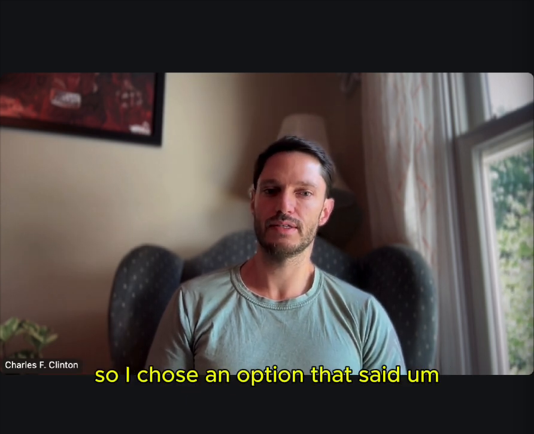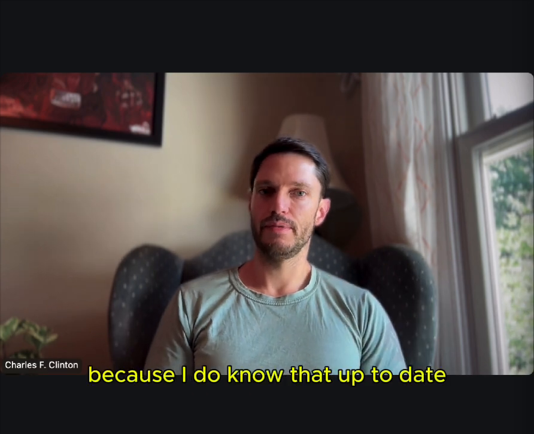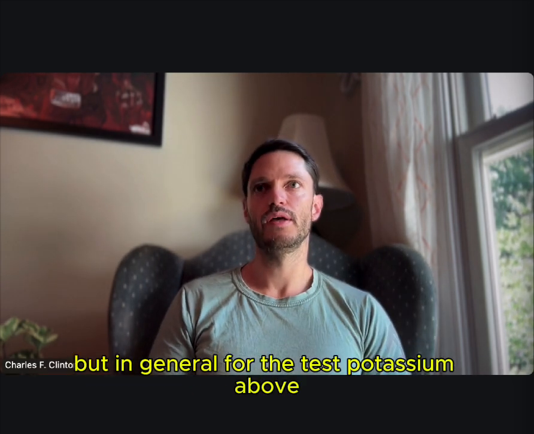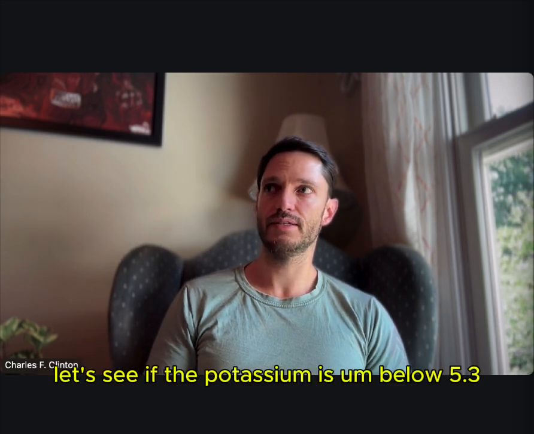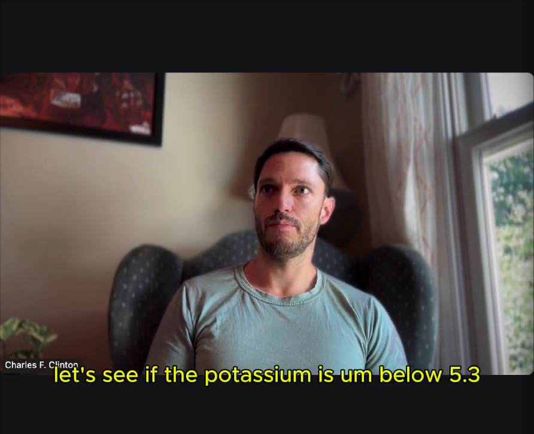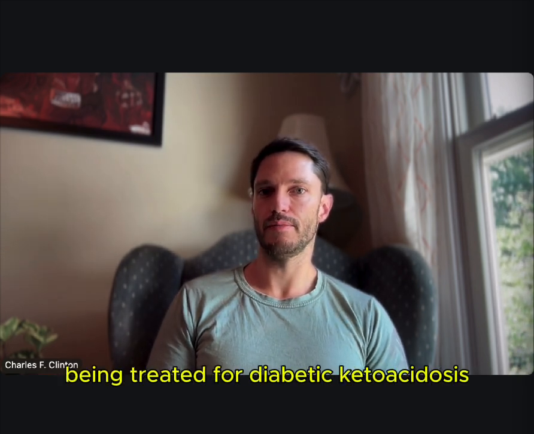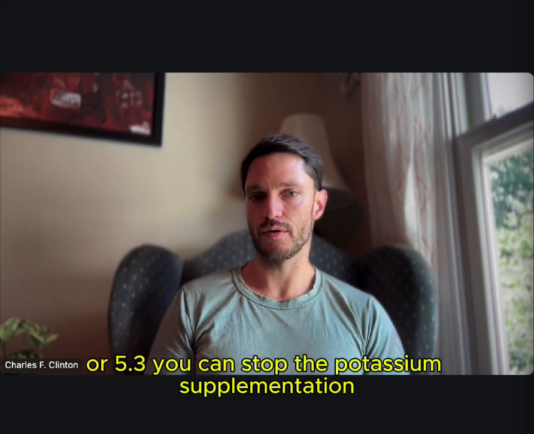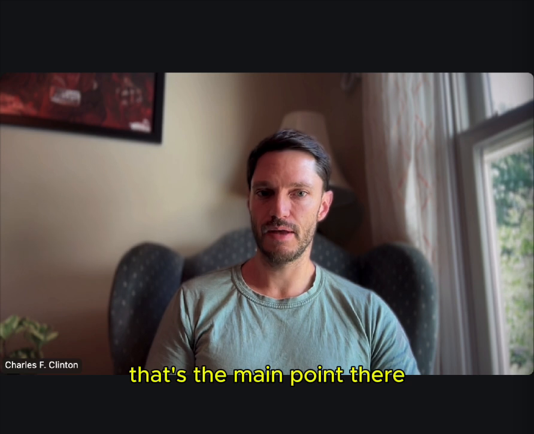So I chose an option that said without potassium chloride. That was incorrect because I do know that UpToDate might say some information similar to this, but in general for the test, if the potassium is below 5.3, give potassium while your patient is being treated for diabetic ketoacidosis. Once the potassium is 5.3 or above, you can stop the potassium supplementation. That's the main point there.